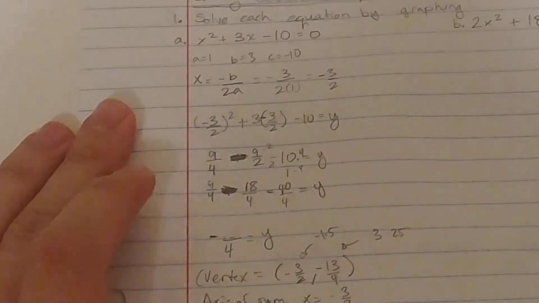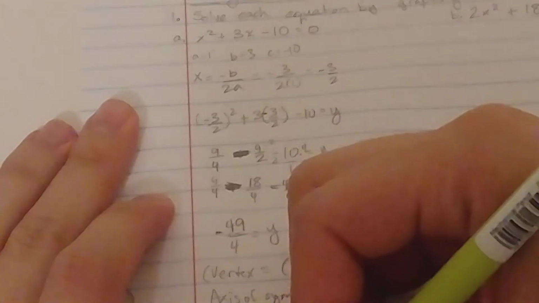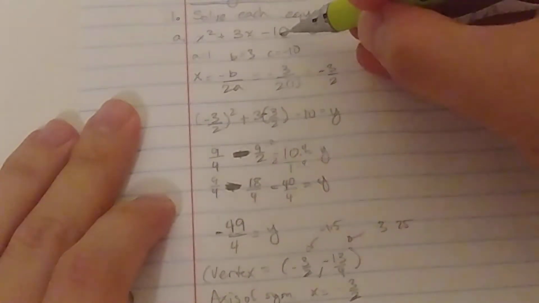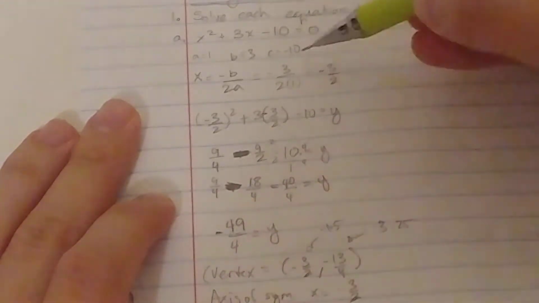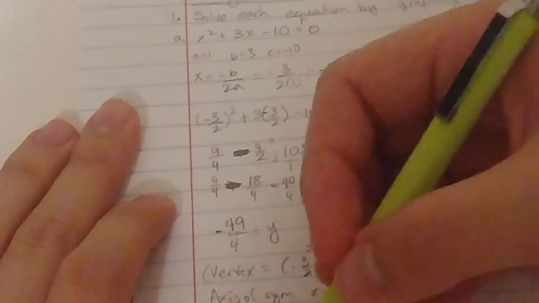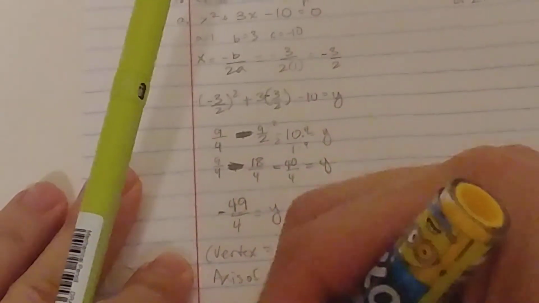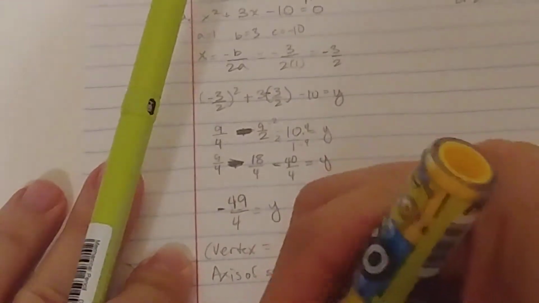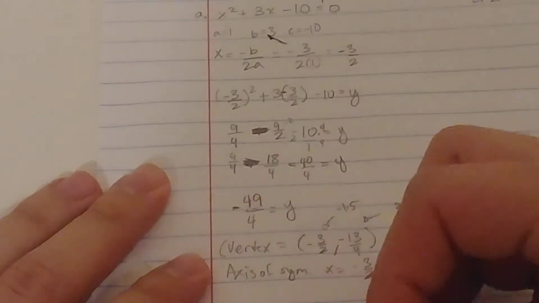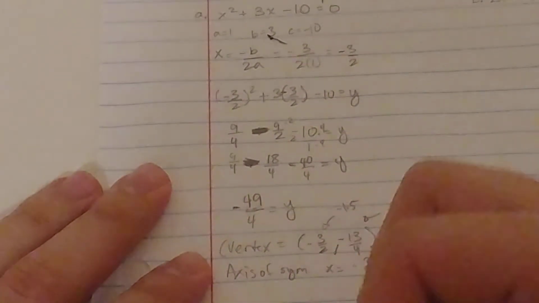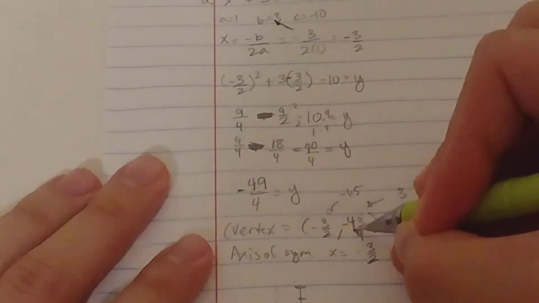What was bothering me was that this vertex was higher than the y-intercept, and here our a is positive, so there's no way the y-intercept could be -10 if that was our vertex. Sorry about that. Its axis of symmetry is still at -3/2, and this time we go down -49/4.